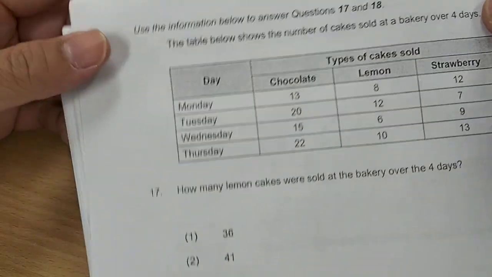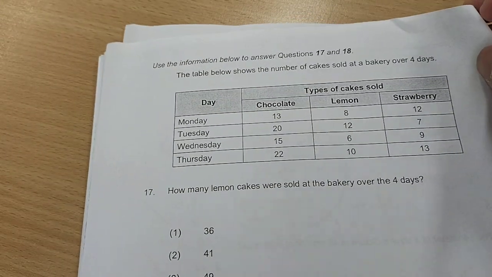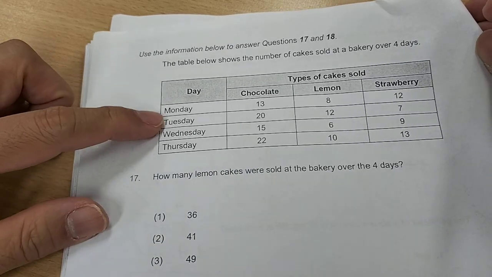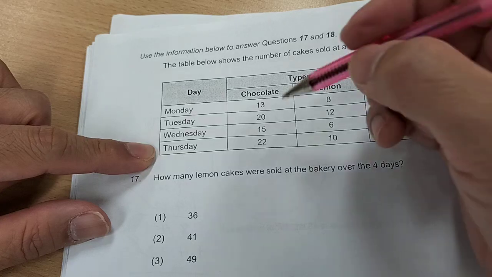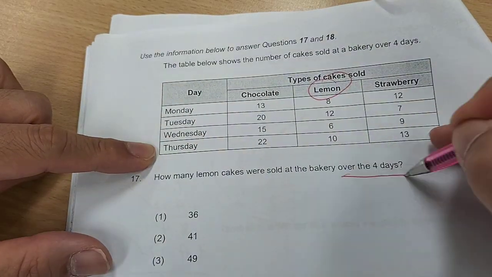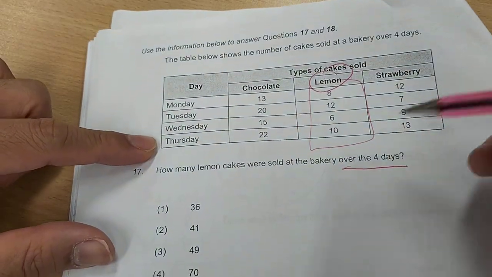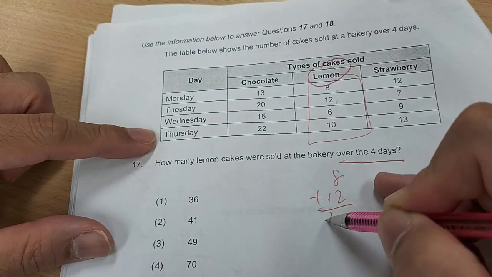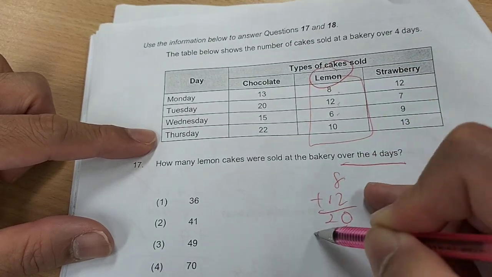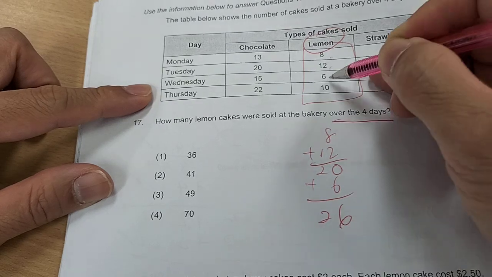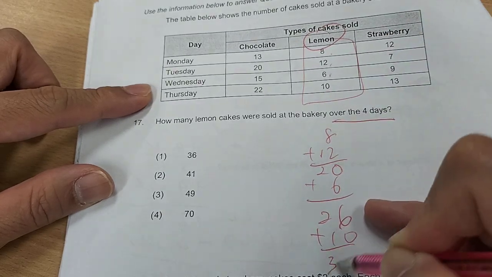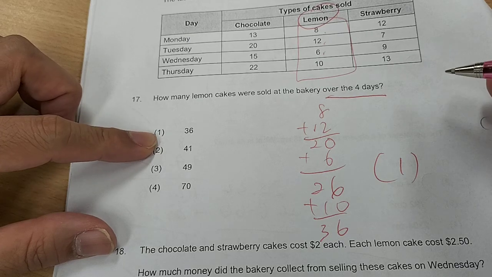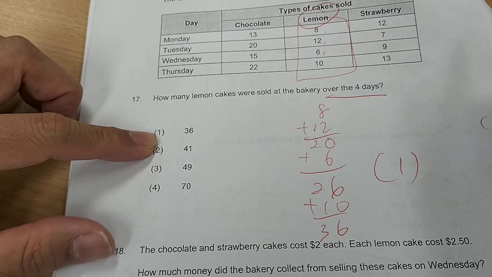Next one, question 17. Now, the table shows the number of cakes sold at the bakery over 4 days: Monday, Tuesday, Wednesday, Thursday. How many lemon cakes were sold over the 4 days? So we'll look at these numbers. Let's add them. 8 plus 12 is 20. 20 plus 6 is 26. 26 plus 10 is 36. So the answer is number 1. 36 lemon cakes were sold at the bakery over the 4 days.